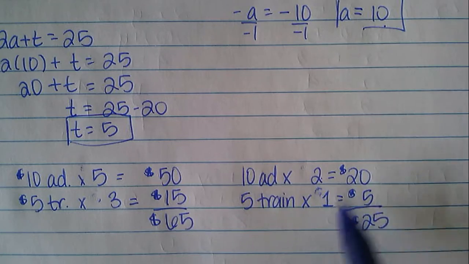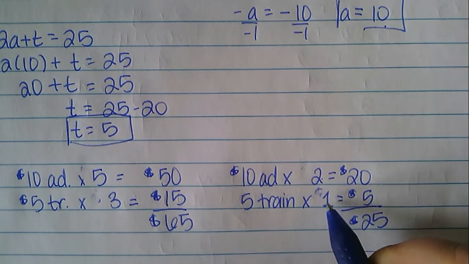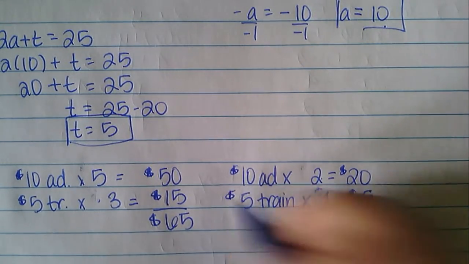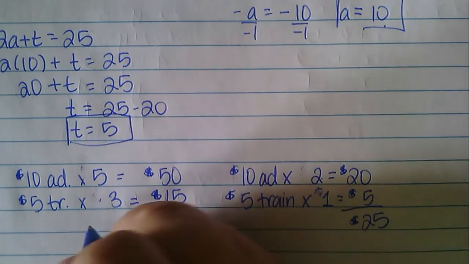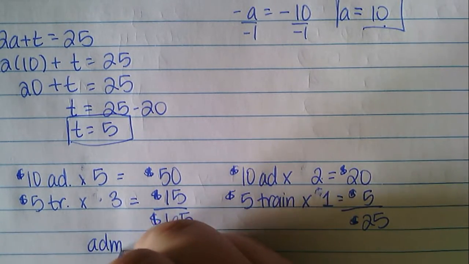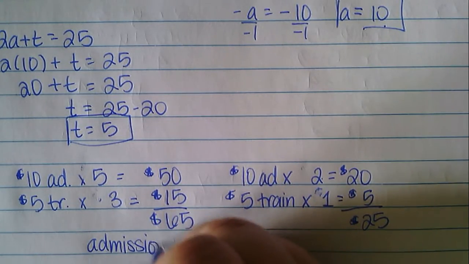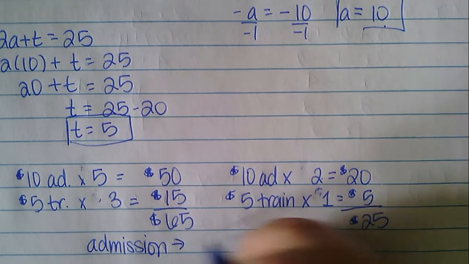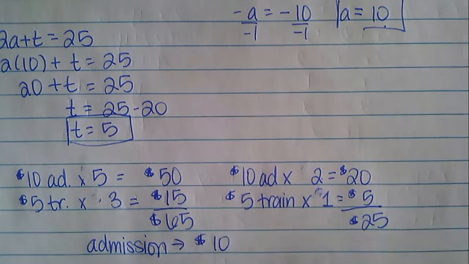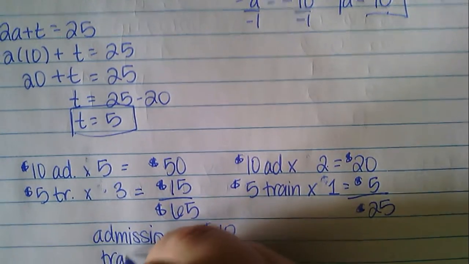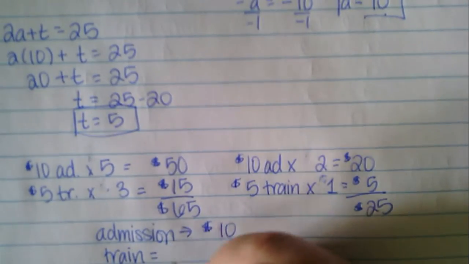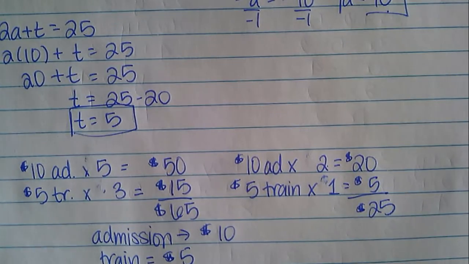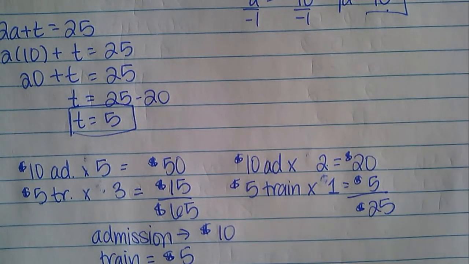We had 2 tickets here for $10 and 1 ticket for $5. So the prices of the admission tickets are equal to $10, and our train tickets are equal to $5. That is our solution to the question.